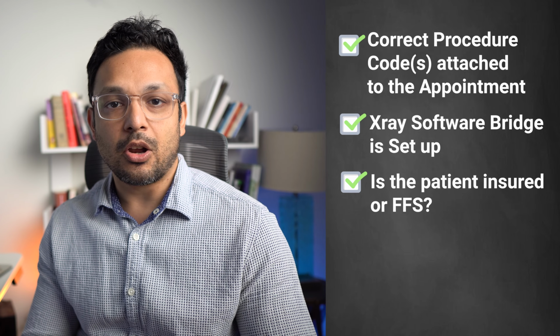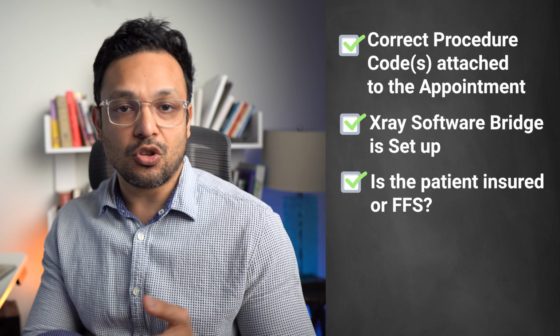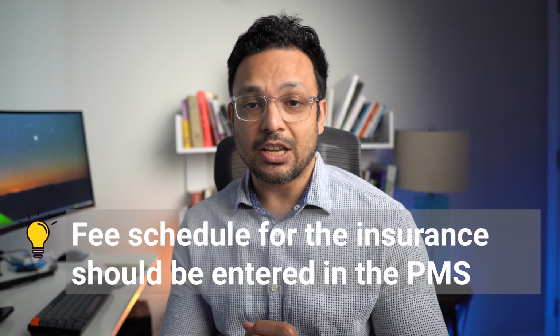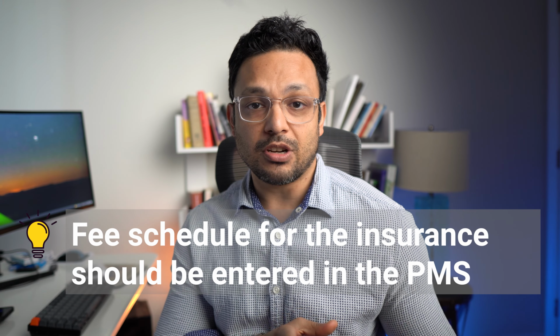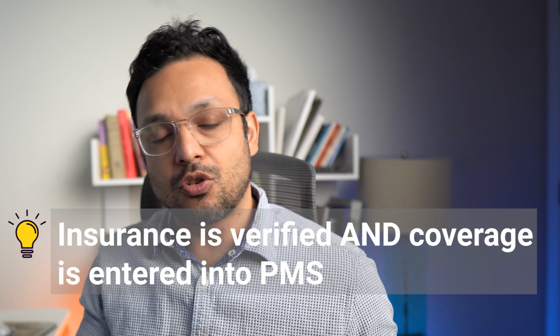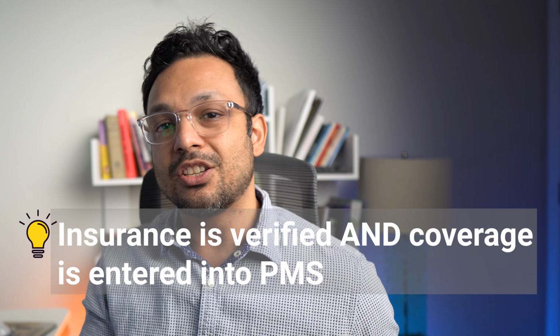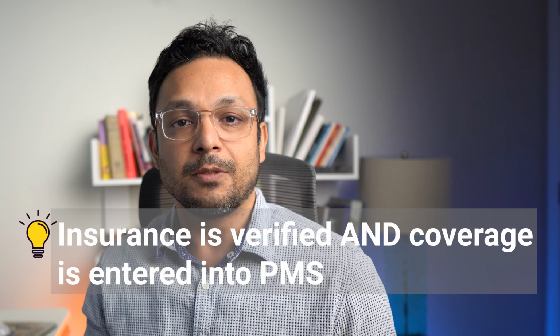Next thing you want to think about is the patient coming in, does the patient have insurance or not? So if the patient on the schedule has insurance, you want to make sure the following things are in place. So first thing you need to do is you want to make sure the fee schedule for whatever insurance that patient has is entered into the PMS. You also want to make sure the patient's insurance is verified and the coverage percentages are entered into the PMS.